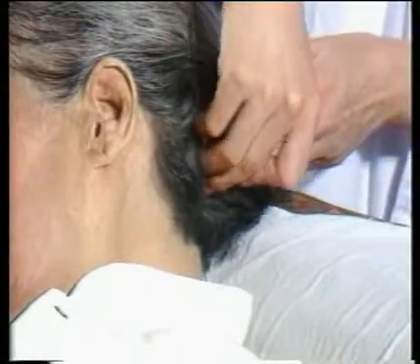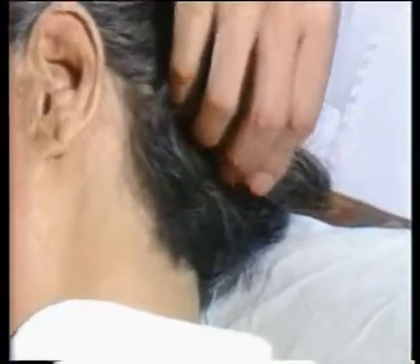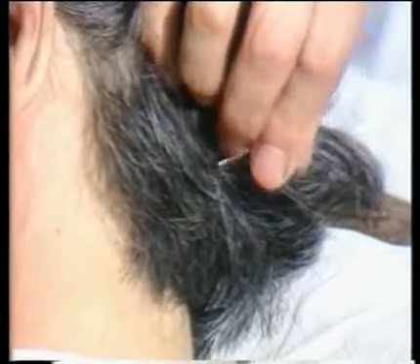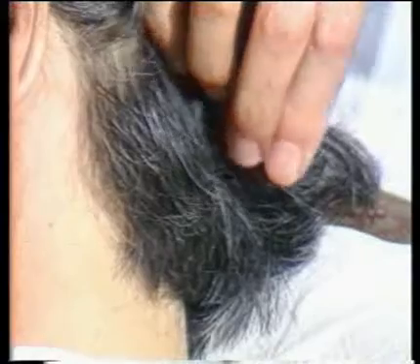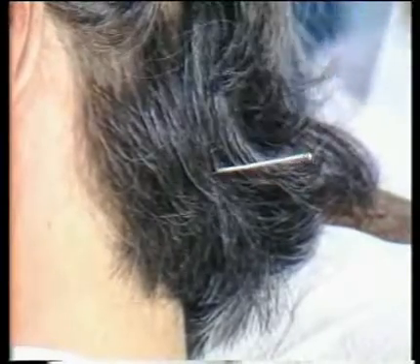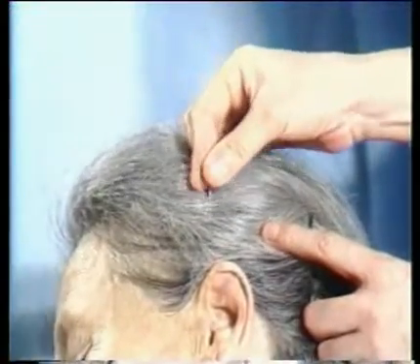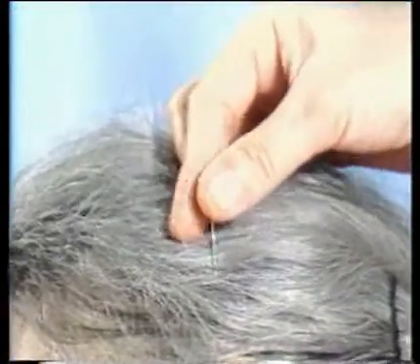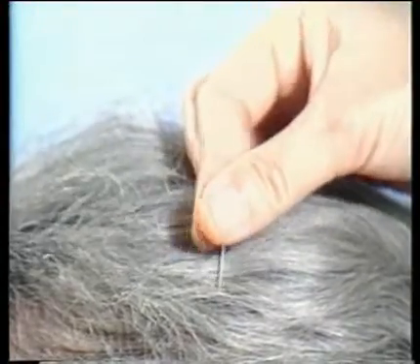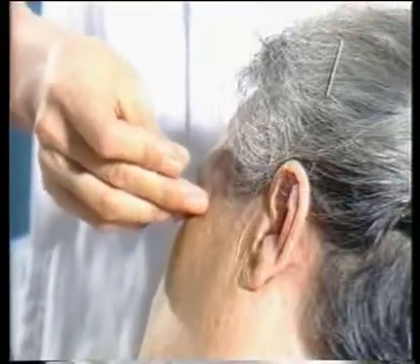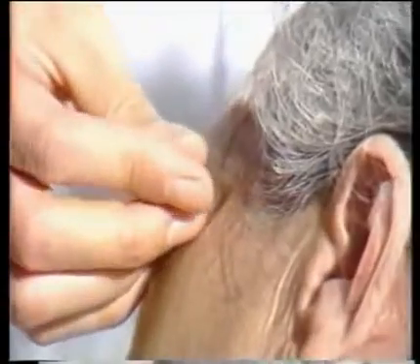After routine sterilization, puncture the local points Fengshi, Gallbladder 20, Shuaigu, Gallbladder 8, and Taiyang extra point to dispel the wind and regulate the meridian.